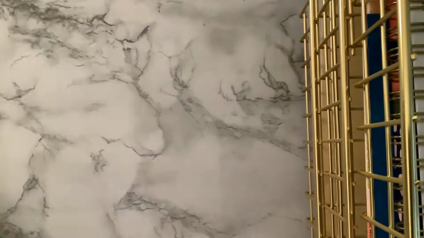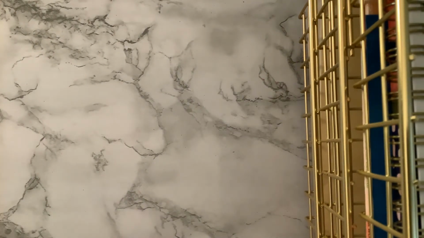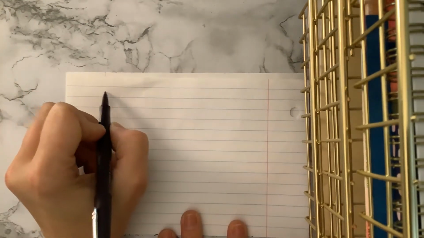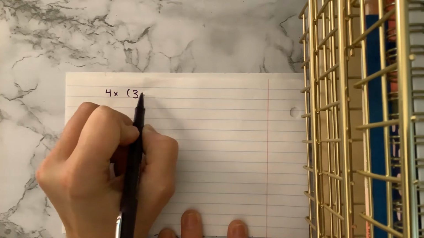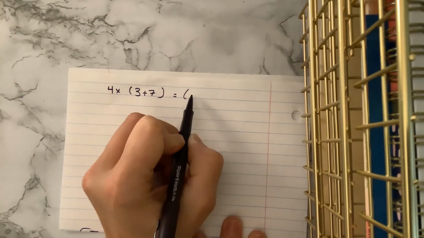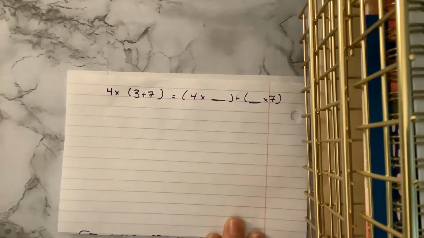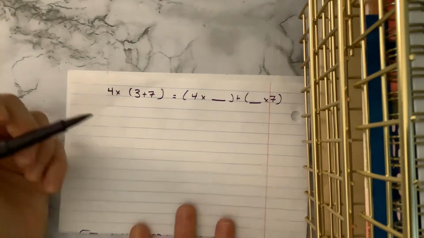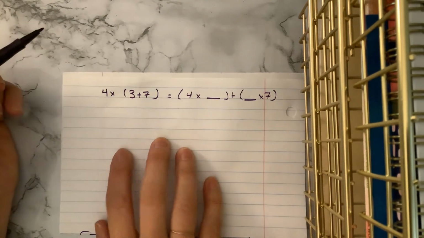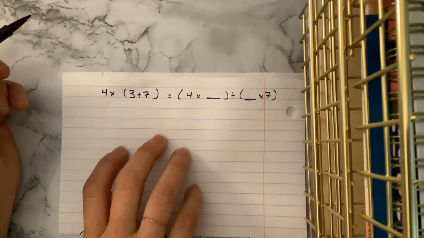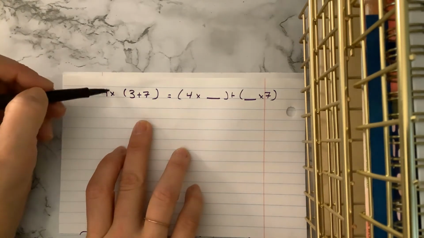All right, I'm going to try and give you guys a little bit of a challenge. What if I said this? This is slightly different than what we've been doing, but we still want to ask ourselves, what number should be distributed? Yeah, that's right. It should be the 4.